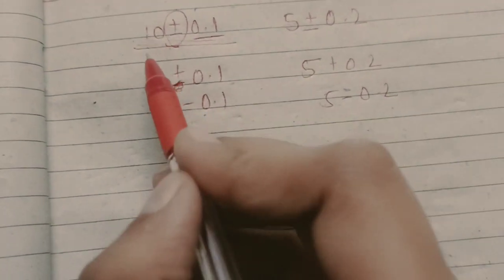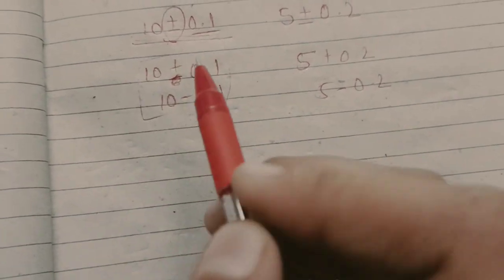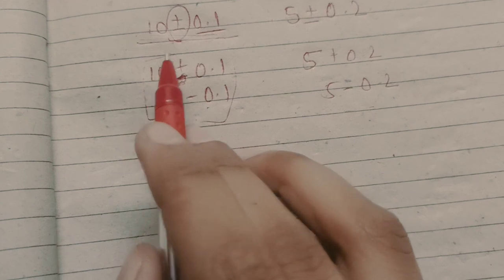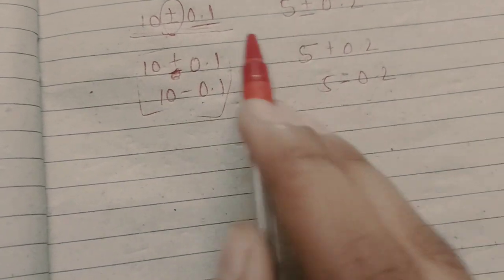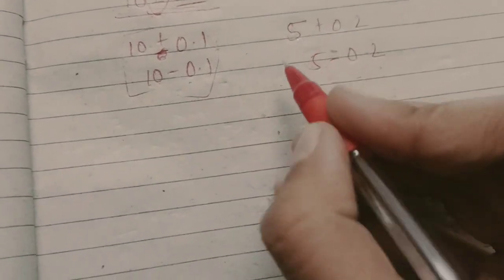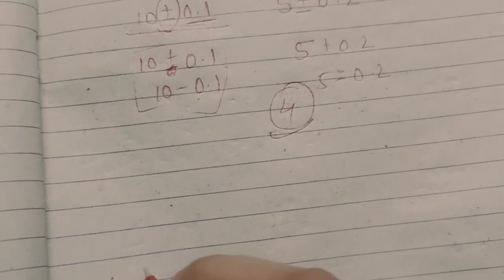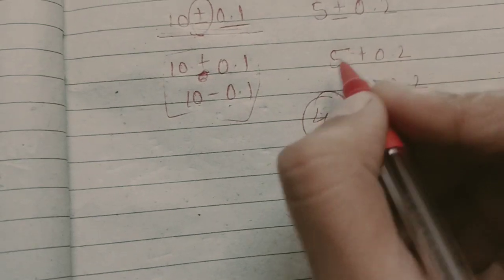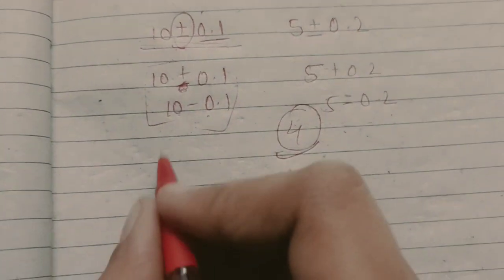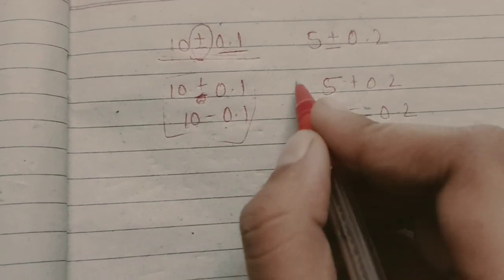Okay, so the result we get from here is these two and these two, right? And when we add them, we would add this one to this one, or this one to this one, this one to this, and this one to this. So there are four possibilities. So we may write this as 10 plus 5, because every time we would get 15.